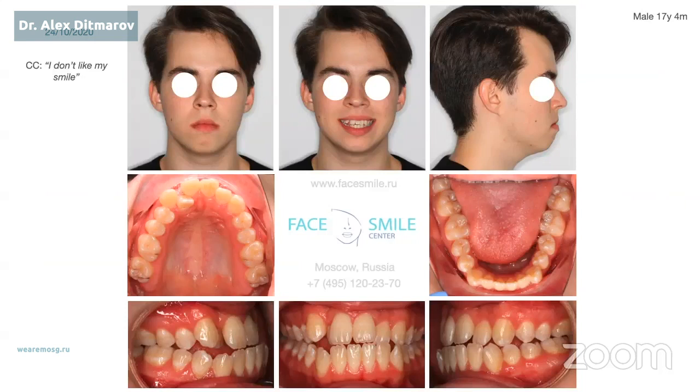And he said, I'm not considering the surgery at the moment, and definitely I will not be doing surgery in another country. He said, by now, I just want some improvements of my smile. And later, maybe in 5 years, in 10 years, I will reevaluate the situation, and maybe I will consider surgery later down the road.